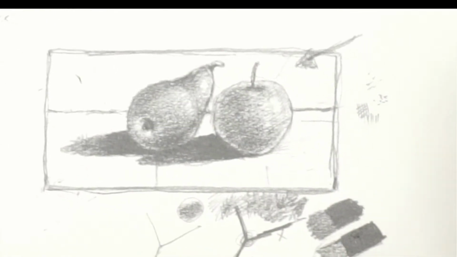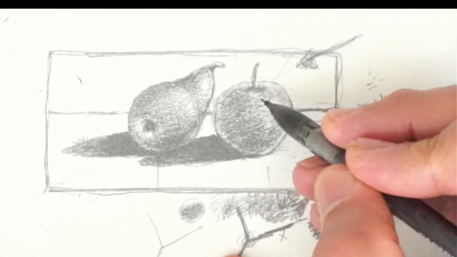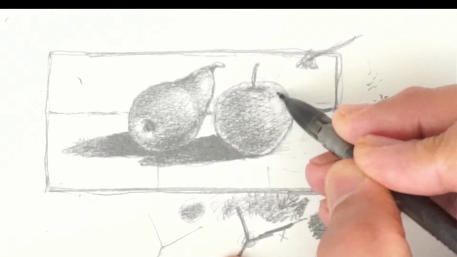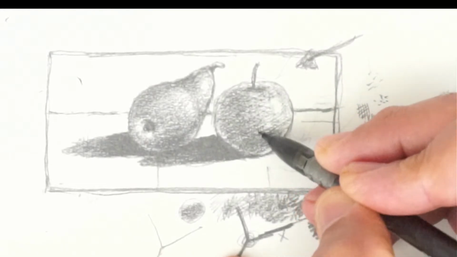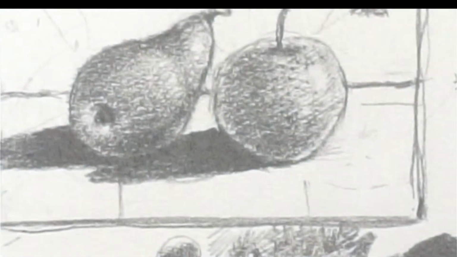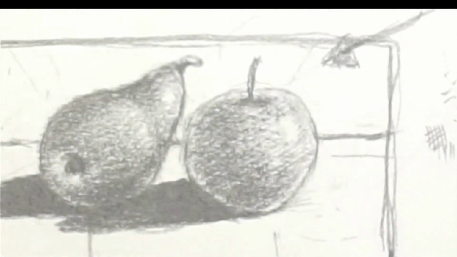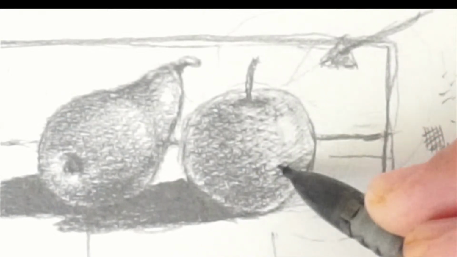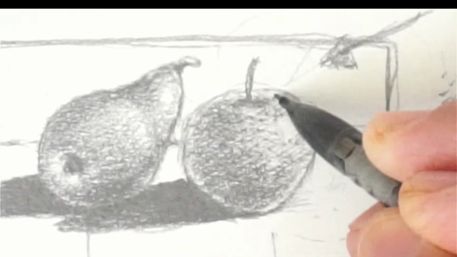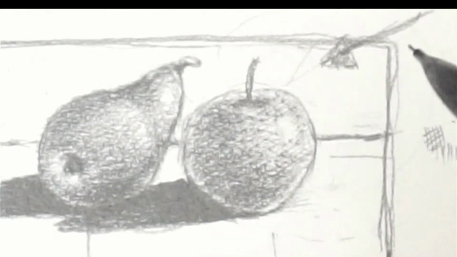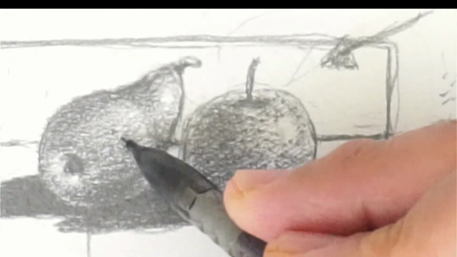And then once you have something, then you can put some stipples if you want a more realistic drawing or sketch. Let me just go closer so you know what I'm doing. So if I put dots here like that, it creates some texture on the apple. Although I created some texture with the crosshatch, for more, you do the same with the pear.